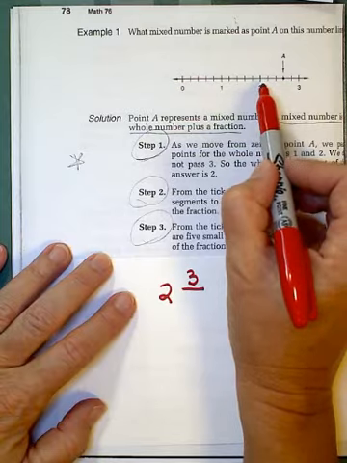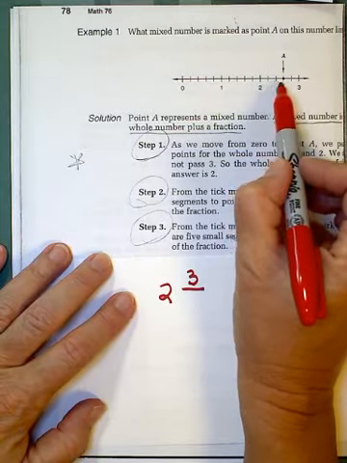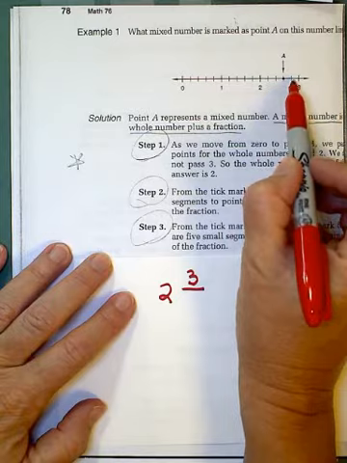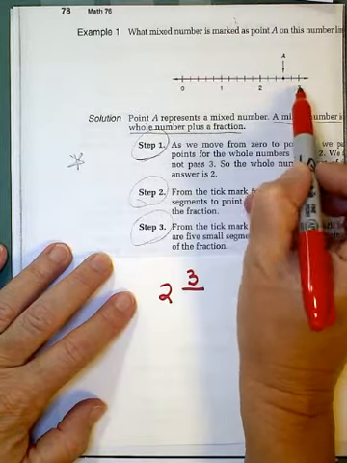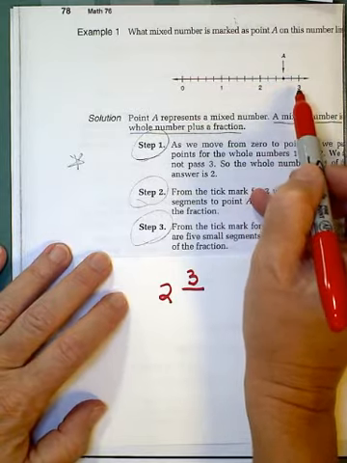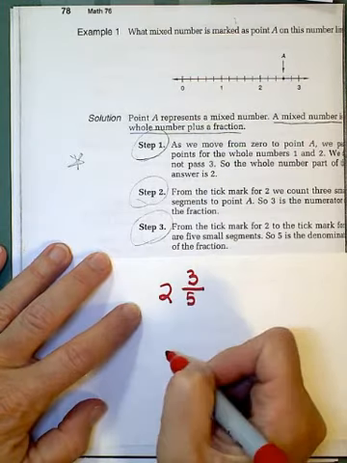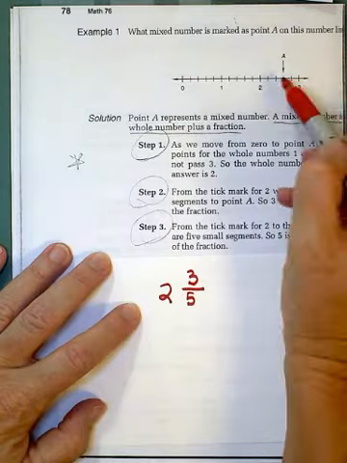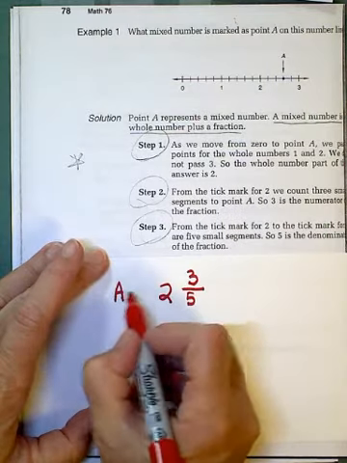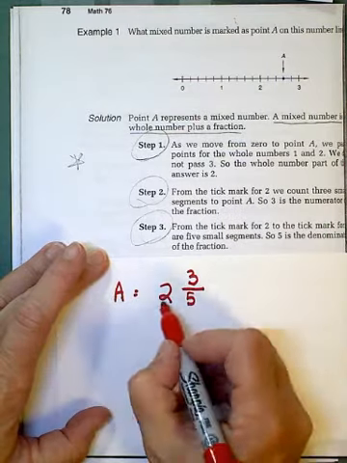Count with me. 1, 2, 3, 4, 5. You can see that the distance between 2 and 3 has been broken into 5 equal parts. Therefore, 5 is our denominator. And our mixed number for point A is 2 3/5.